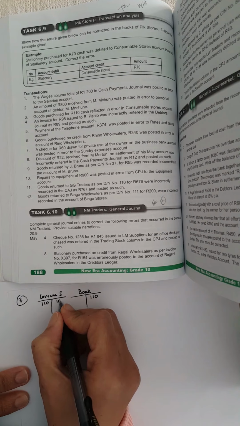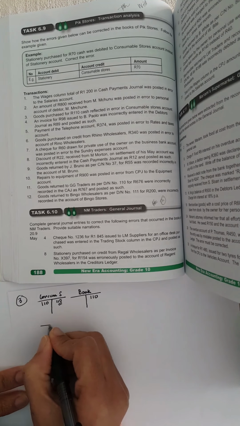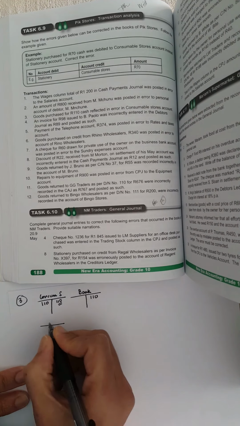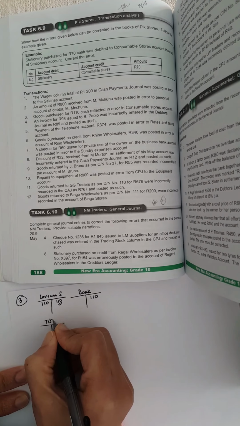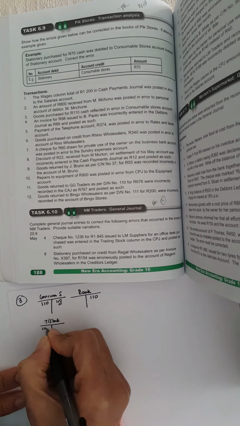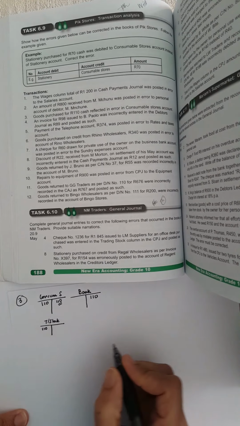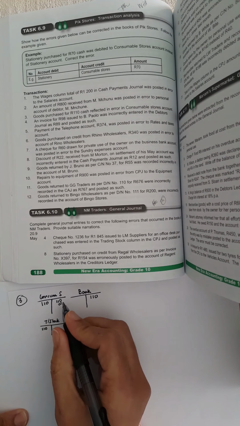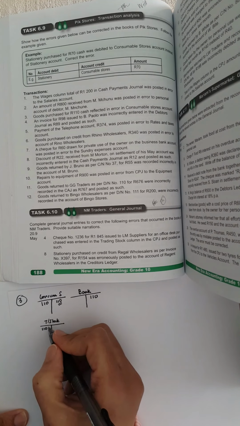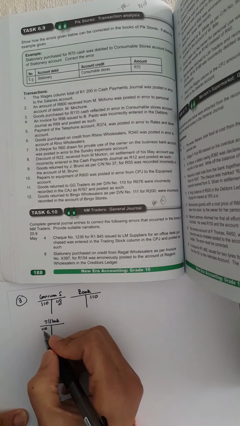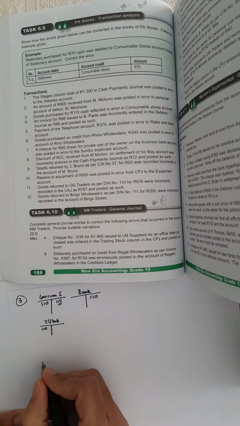I need to take it out of consumable stores, so that needs a credit. And what must I debit? I need to debit trading stock with 110 Rand. Obviously if they give you the question with the cost of sales, then you'll have to fix it up. But this one, it's just a transfer of the 110 Rand, right?